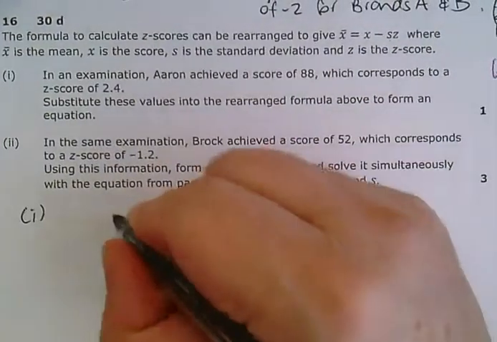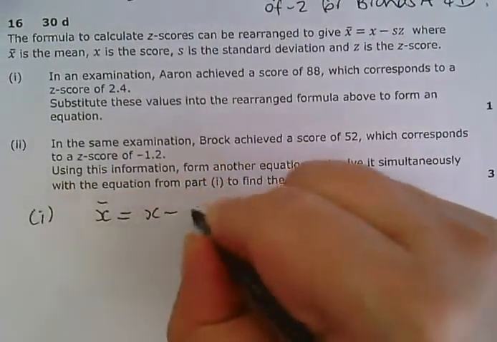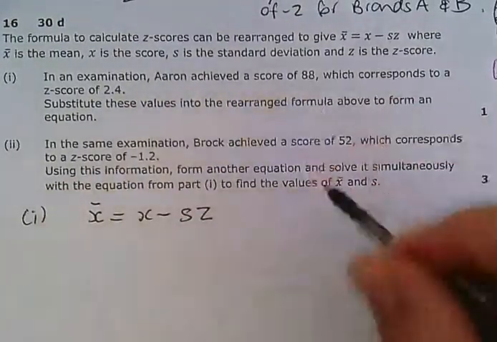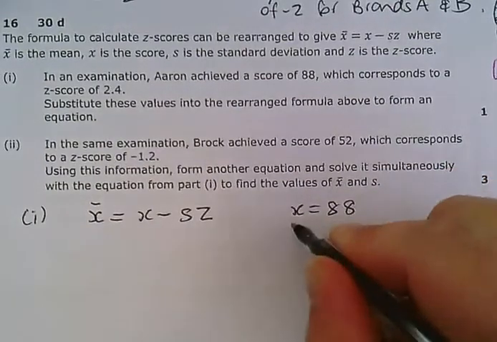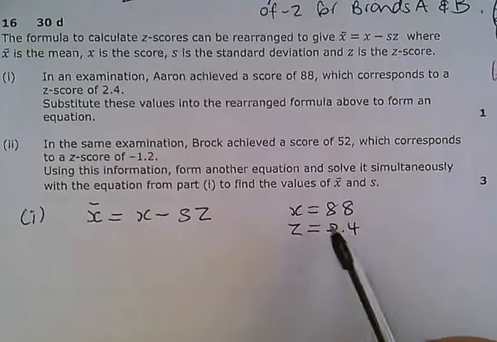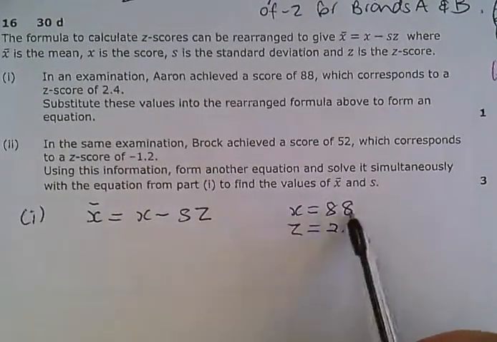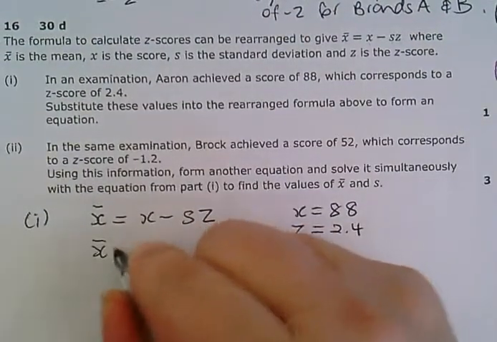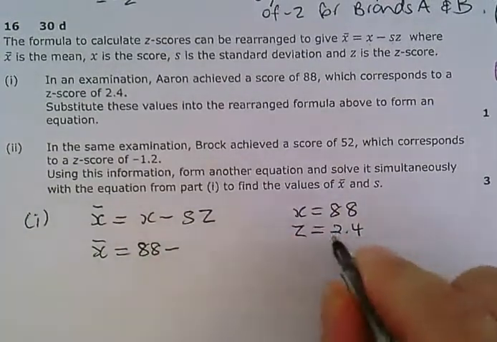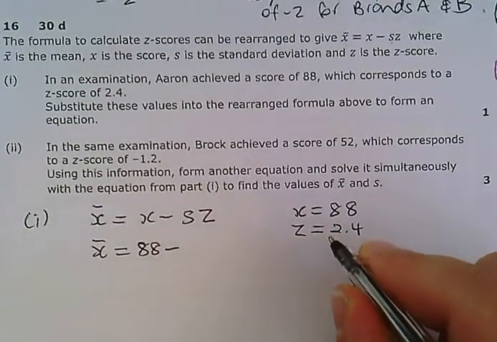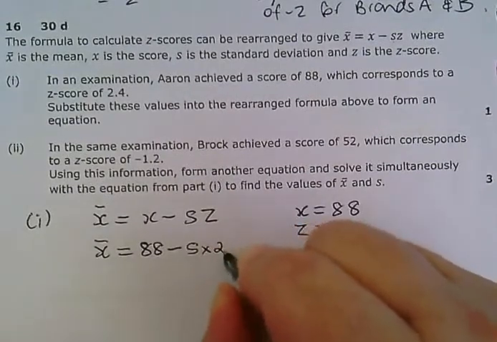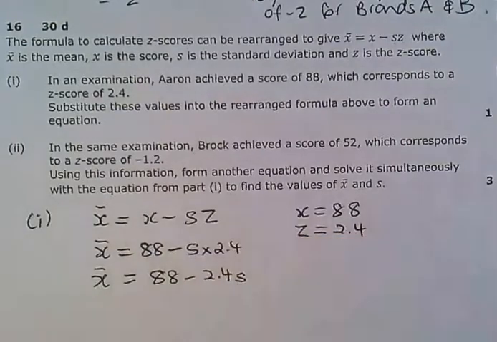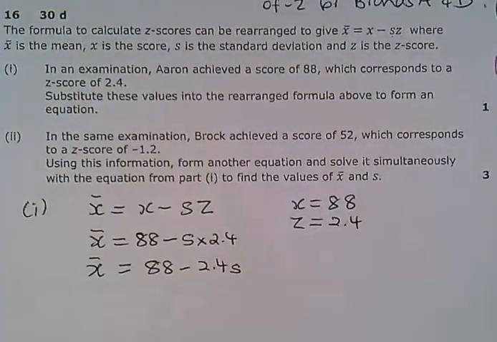Now, that bit's not hard. So we've got x bar equals x minus sz. Aaron achieved a score of 88. So that's what x is, and the Z-score for him was 2.4. So we can substitute x is 88, not x bar, that's the mean or the average for the class. So x bar equals 88 minus s times 2.4, in other words, it's x bar equals 88 minus 2.4s. That's part 1, that's your first equation.